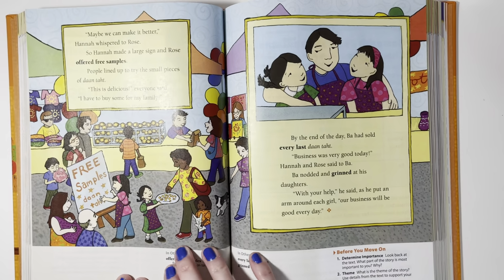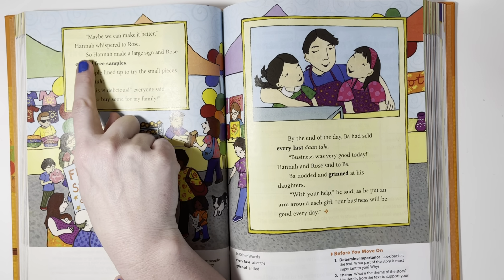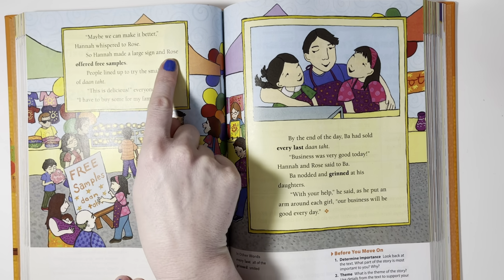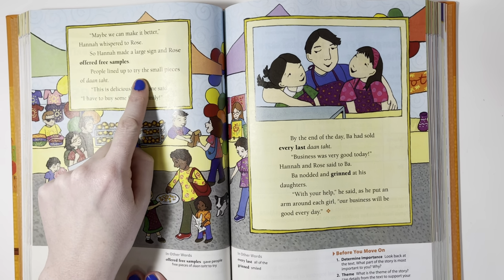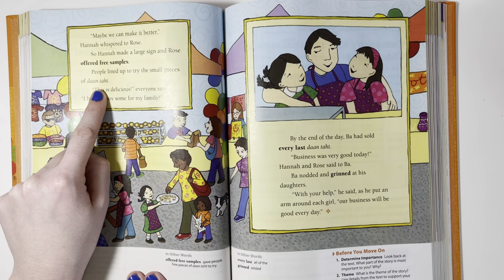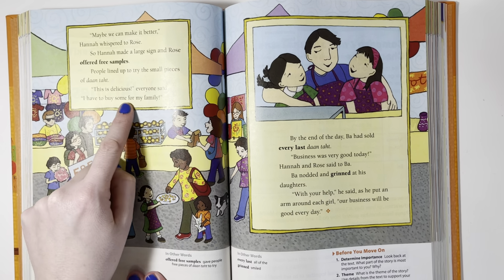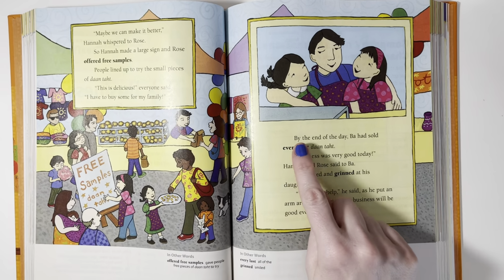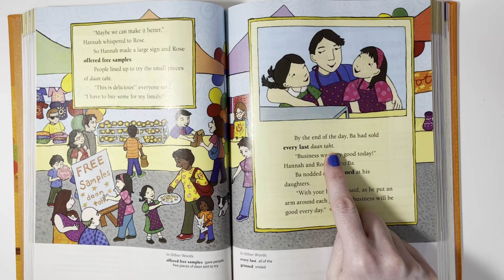All right, let's keep reading. "Maybe we can make it better," Hannah whispered to Rose. So Hannah made a large sign and Rose offered free samples. People lined up to try the small pieces of Don Tot. "This is delicious," everyone said. "I have to buy some for my family." By the end of the day, Ba had sold every last Don Tot.